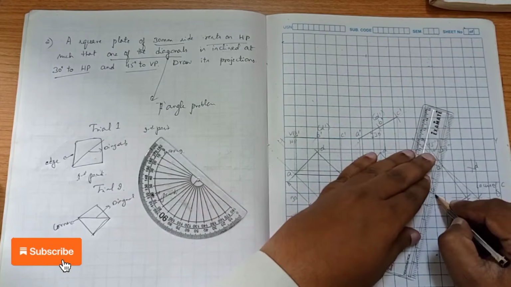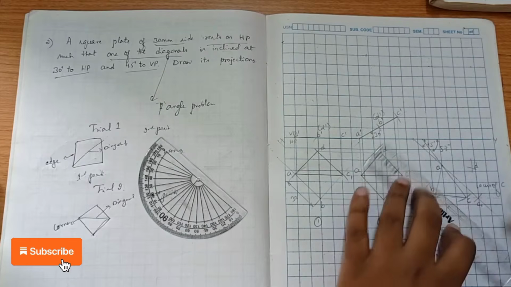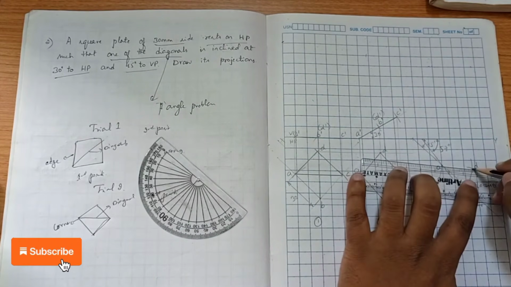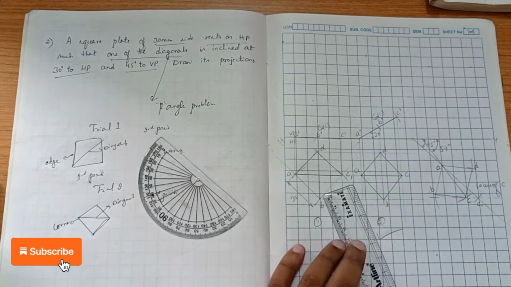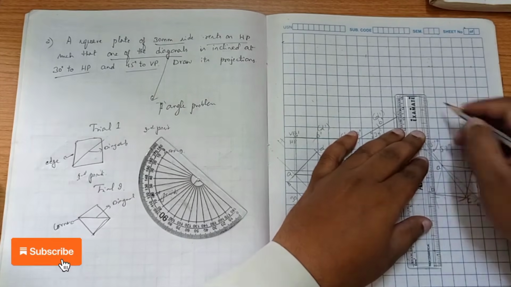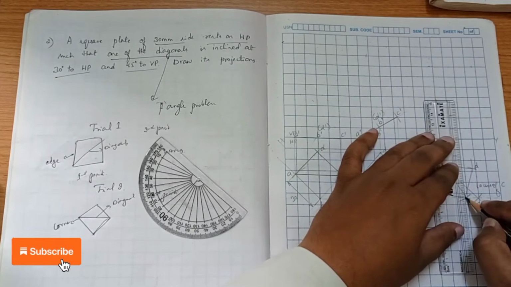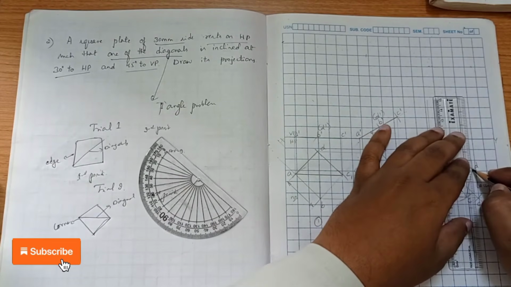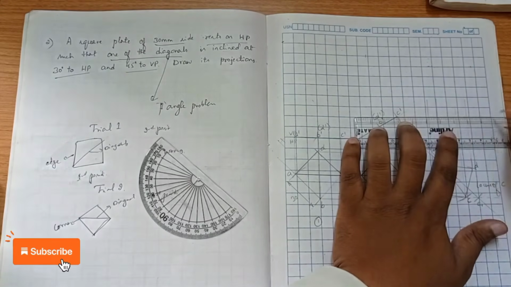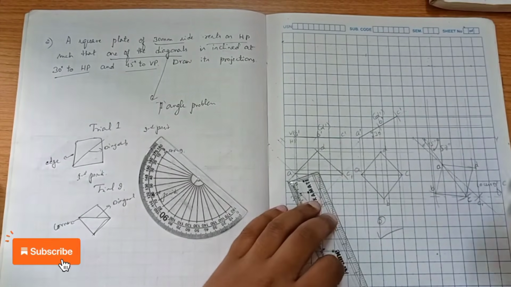Now we join this. Okay. So this we have done. Now we have to project upward to complete the final position. So now we have to complete the final position.